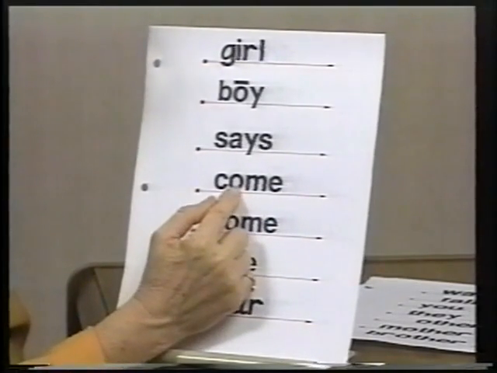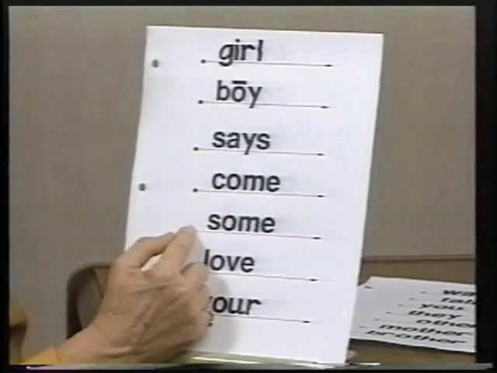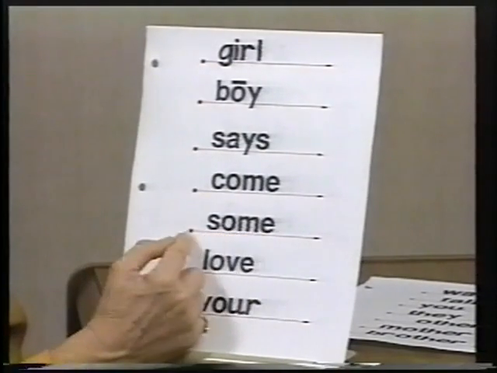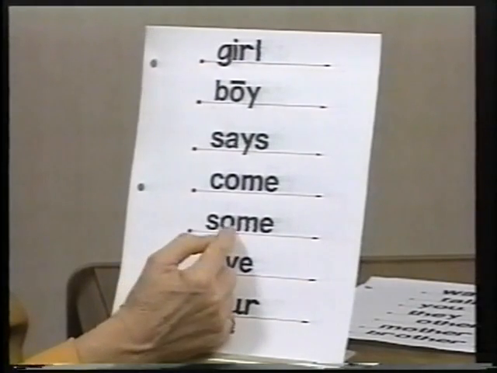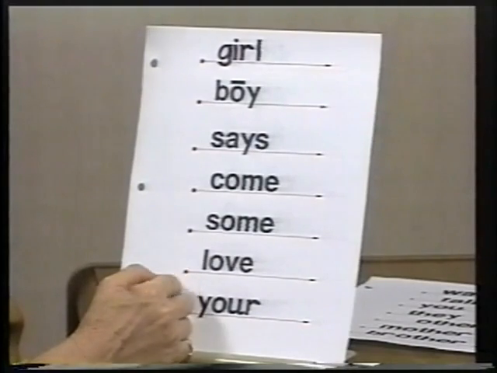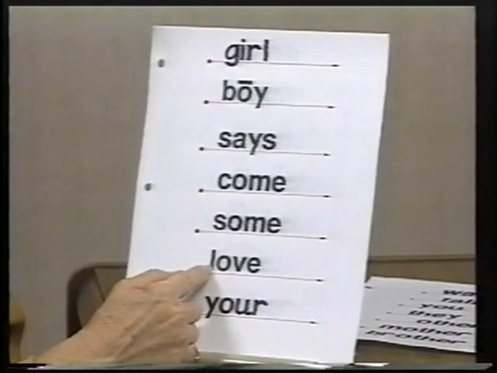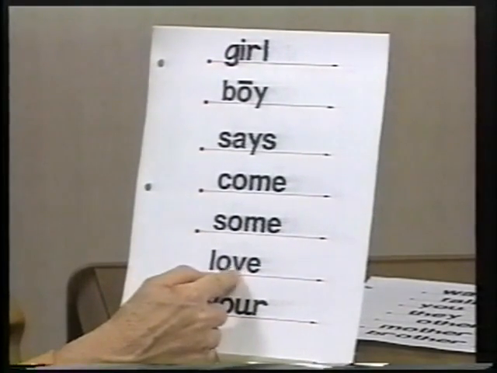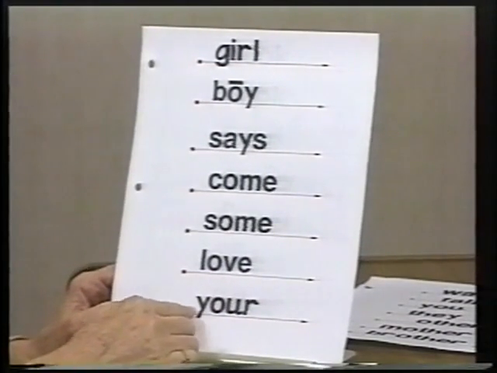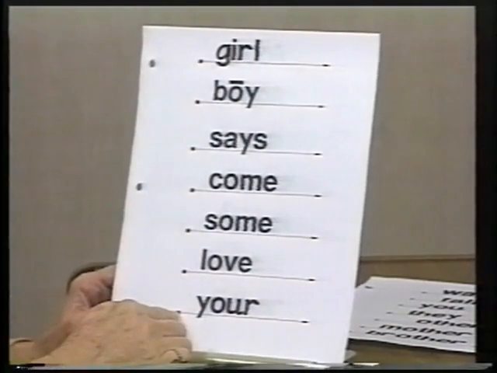Yes, come. Sound out the next one. Get ready. Yes, some. Sound out the next one. Get ready. Yes, love. Last one on this page. Your turn. Get ready. Yes.